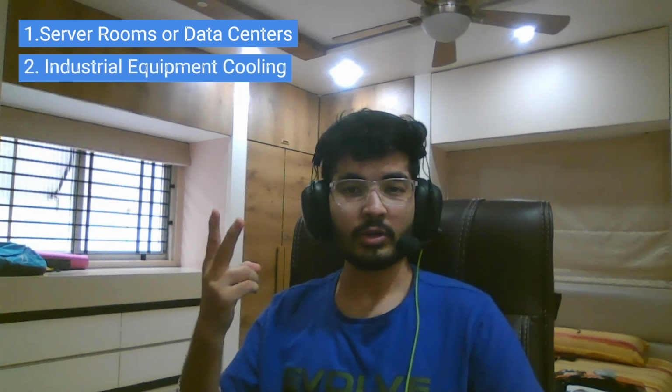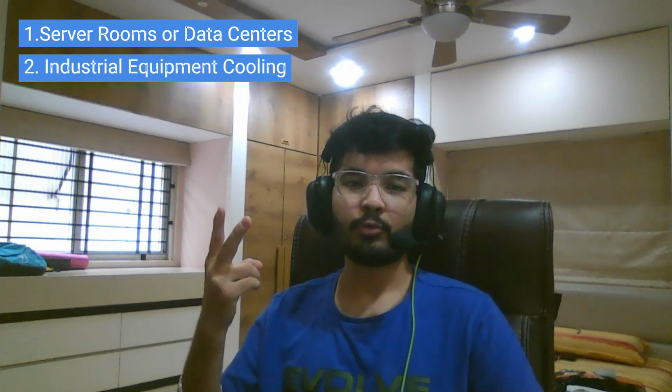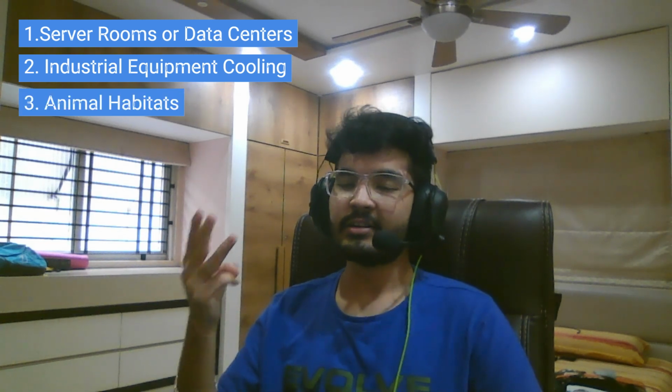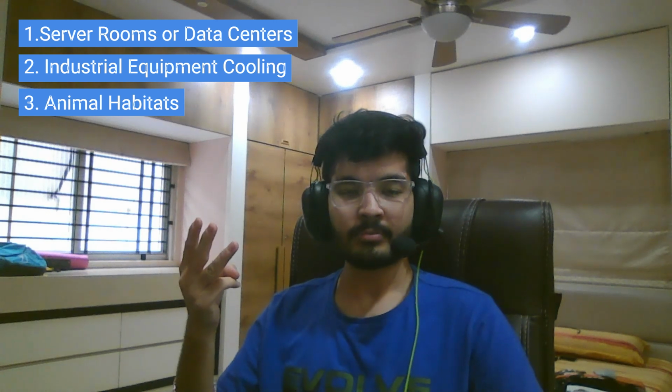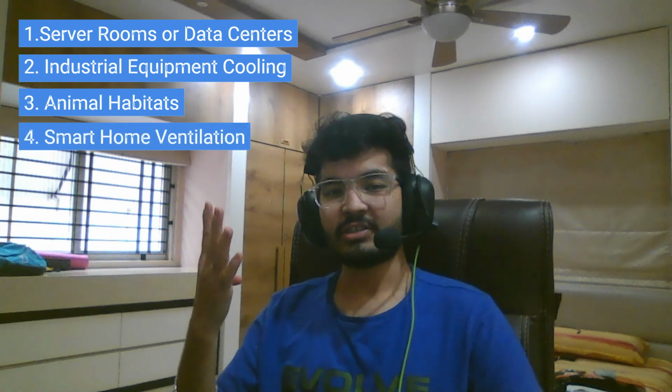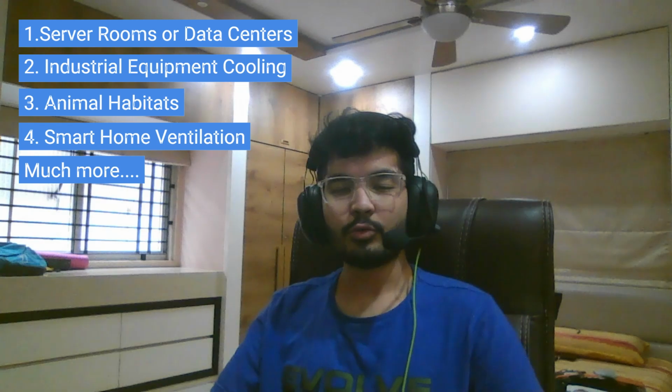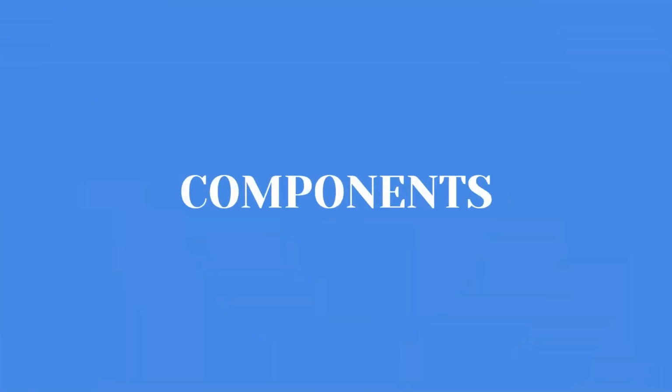This system can be very much useful and could be implemented in various departments, such as a data center, to automatically regulate the temperature in server room. Secondly, in industrial equipment cooling, in order to prevent overheating and prolong the lifespan of an equipment. Thirdly, in animal habitats, to maintain the ideal temperature in animal enclosure. Fourthly, smart home ventilation system to improve air circulation and maintain a comfortable temperature in a room. Now, without any further ado, let's dive into the details.